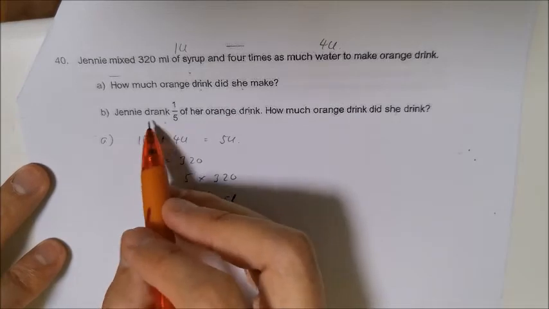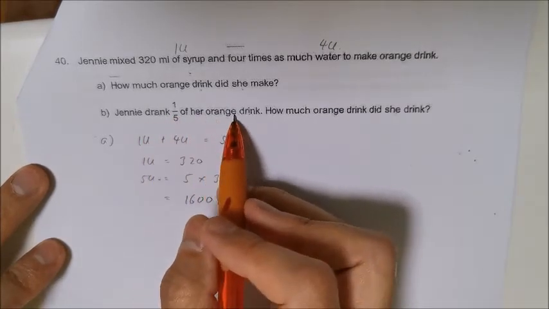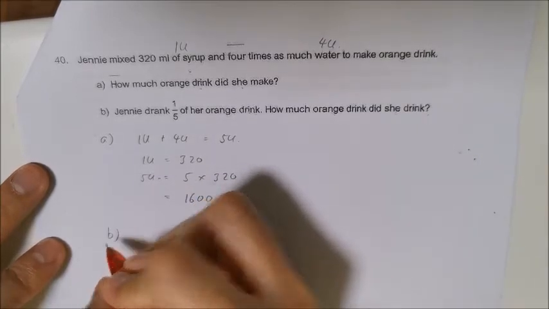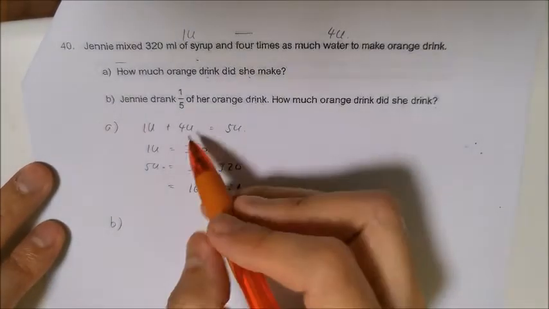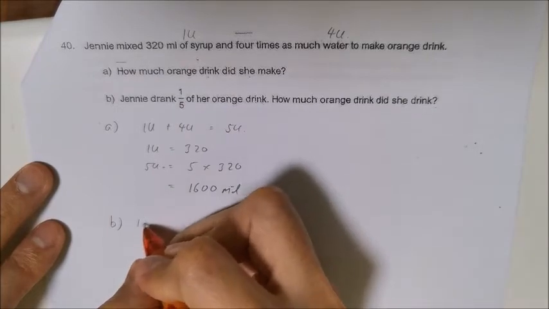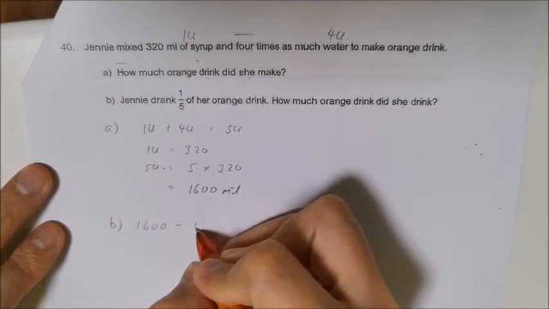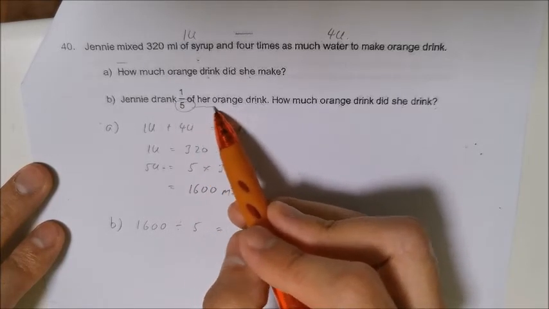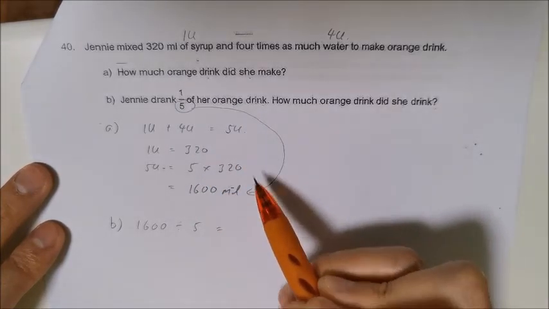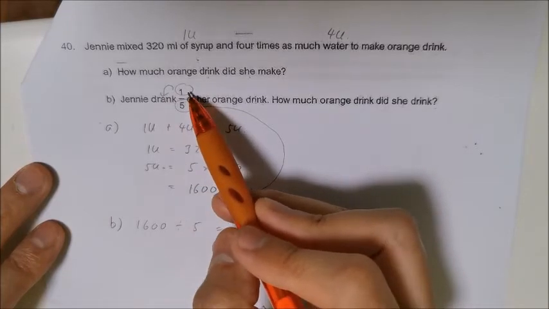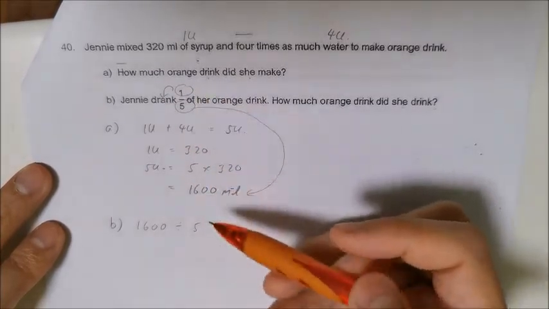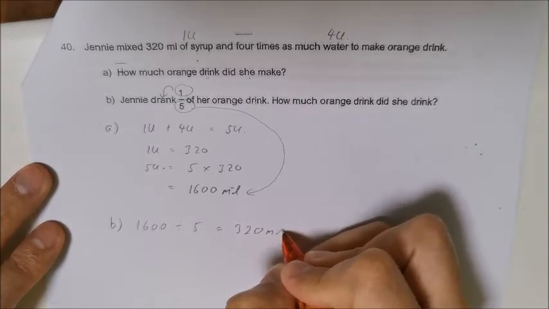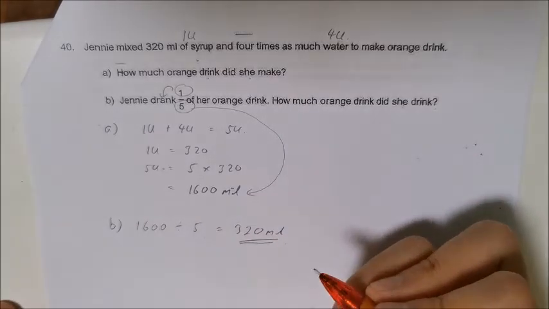Okay, and if Jenny drank 1/5 of her orange juice, how much did she drink? Okay guys, so for B, 1/5 means you can just take 1600 divided by 5. Or you can see it another way. This 1600 is 5 units, so she drank 1 unit. So to get 1 unit is just 1600 divided by 5. So you have 320 milliliter.